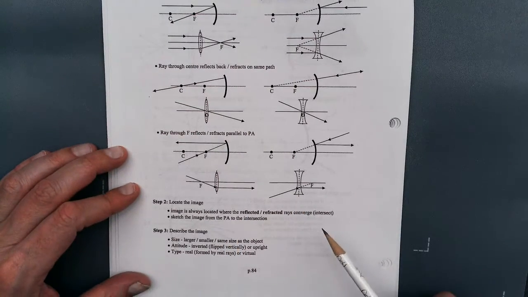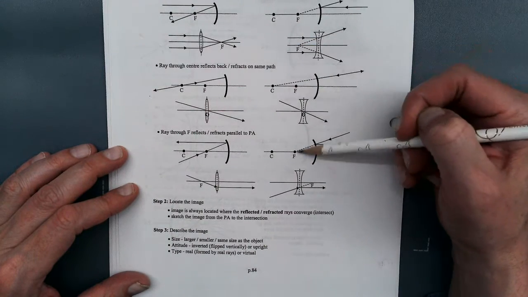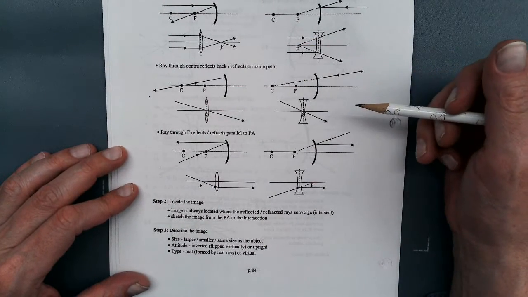So that's step one. What you do is you draw one of these rays, either this ray here, the first, the second, or the third, your choice.